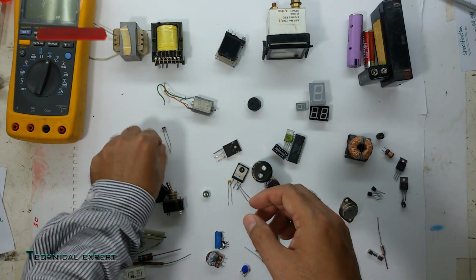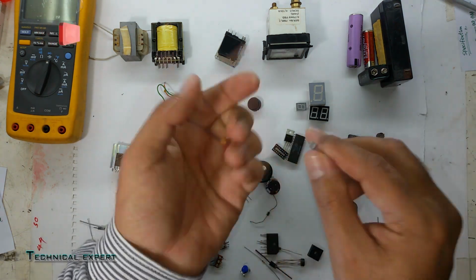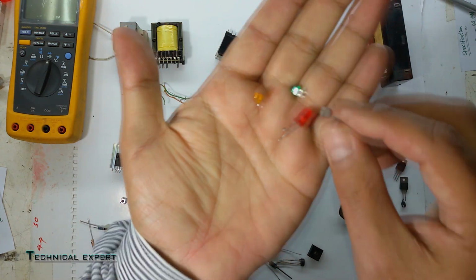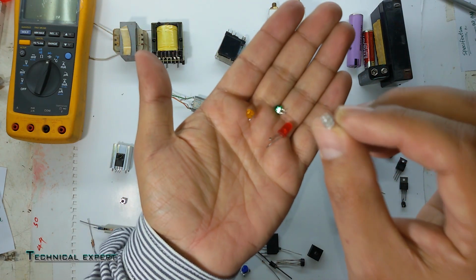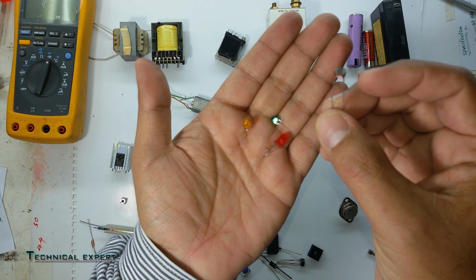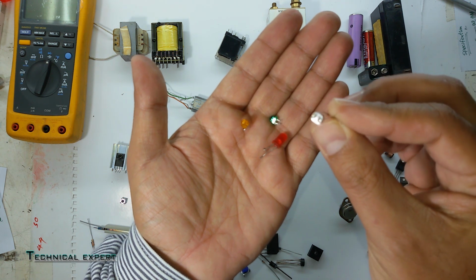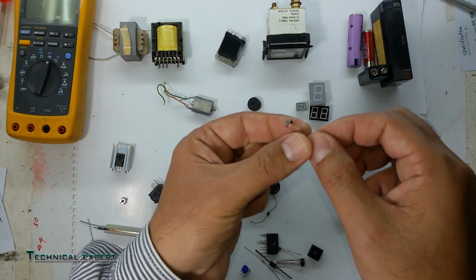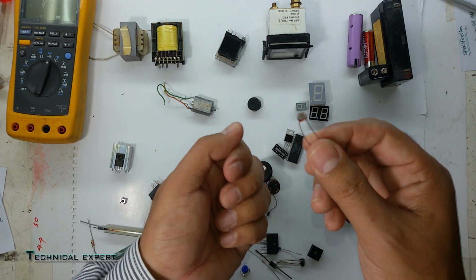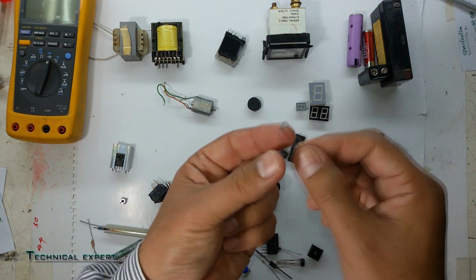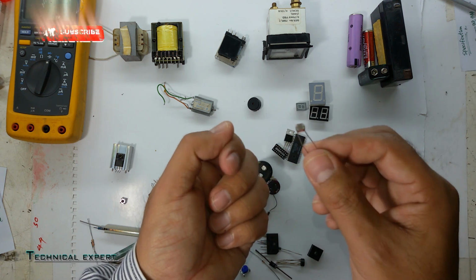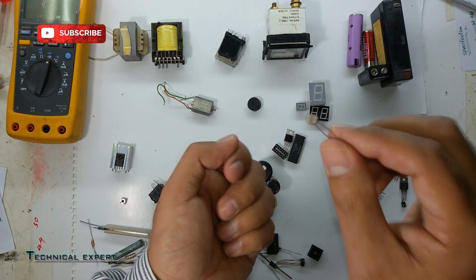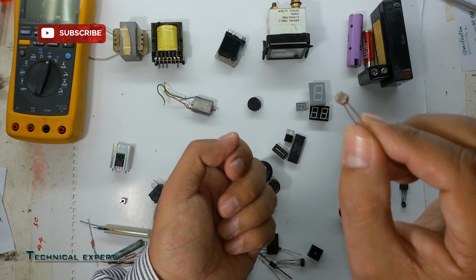Here we have LEDs, and this one is LDR, a light dependent resistor, and it is conducting when there is light. We use this one for different purposes, like at night time we have to switch on our power supply automatically, so we are using this LDR.